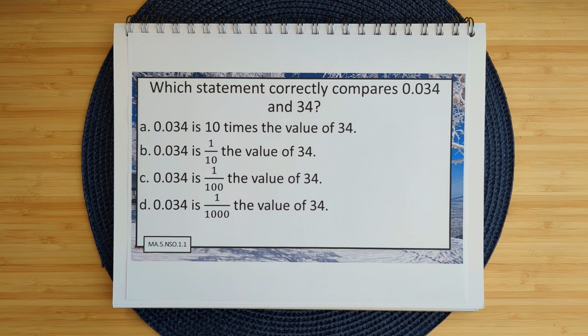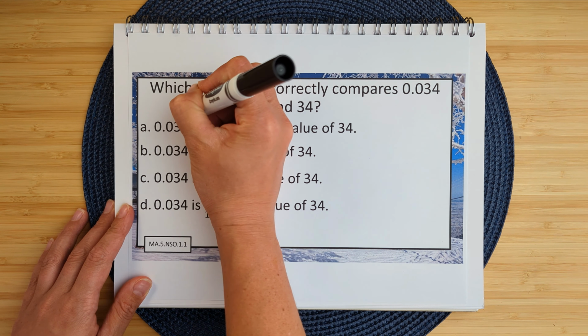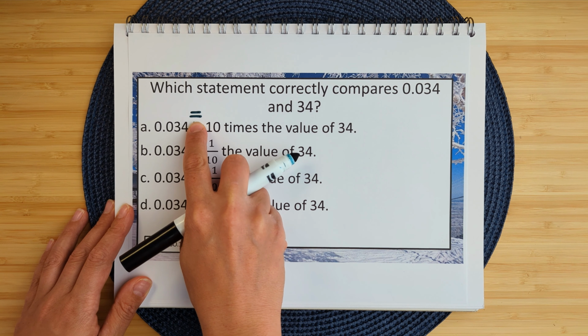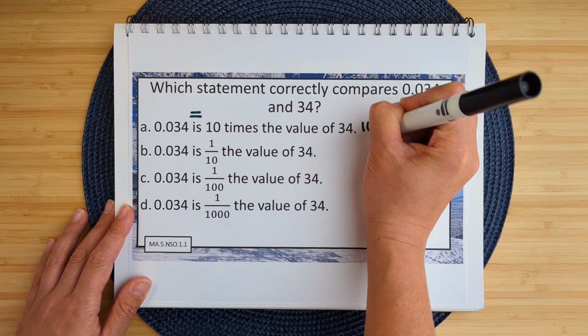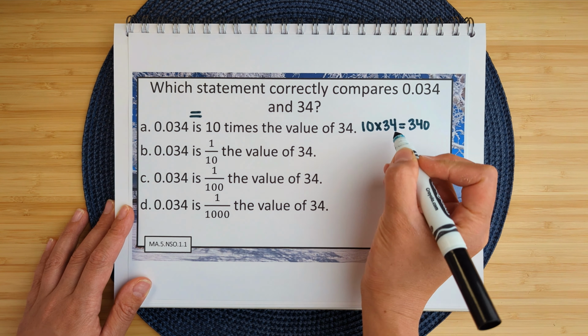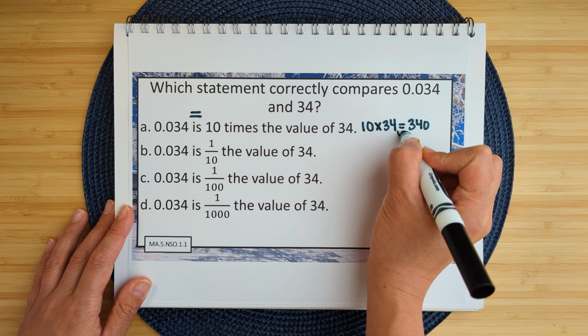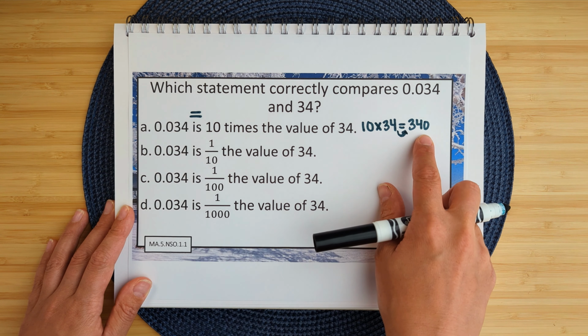Which statement correctly compares 34 thousandths and 34? Is it A, 34 thousandths is 10 times the value of 34? I know in math, the word "is" can be represented by the equal sign. So 34 thousandths is equal to 10 times 34, which is equal to 340. Because if I multiply by 10, I know the decimal place goes to the right one place value because it's 10 times the value of. So 34 thousandths is equal to 340.